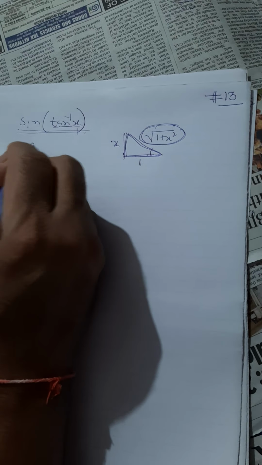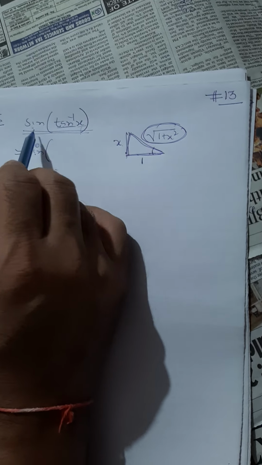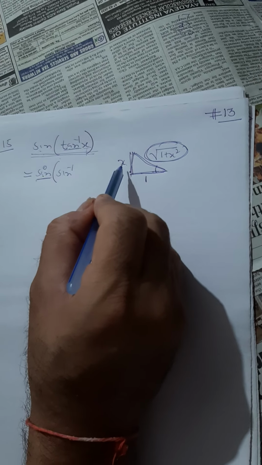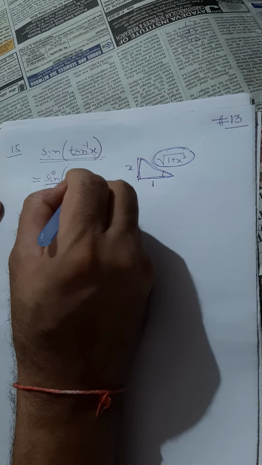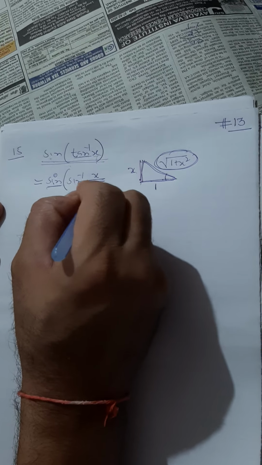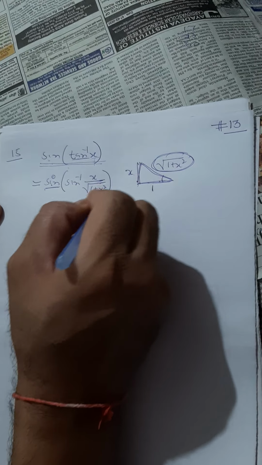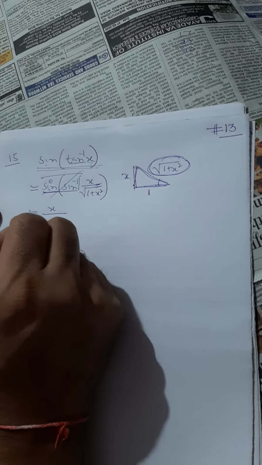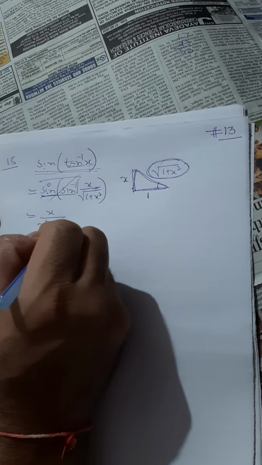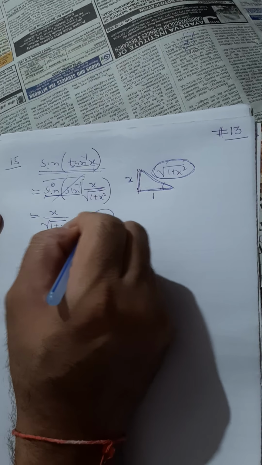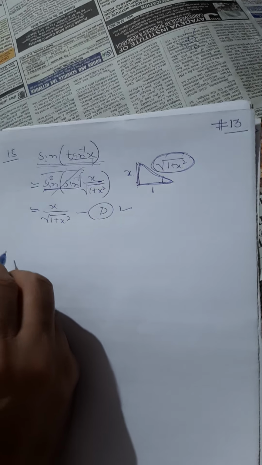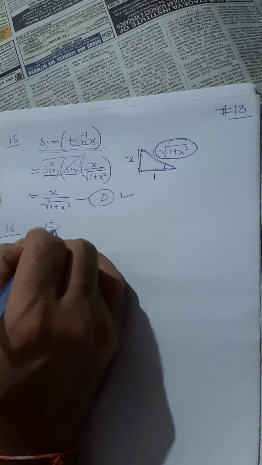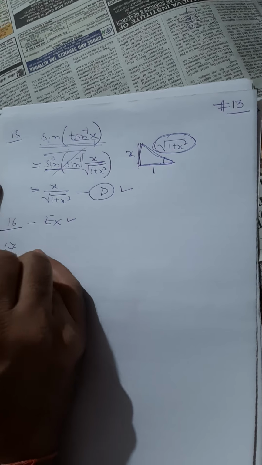I want the sine function, sine inverse. So it would be opposite upon hypotenuse, so x by root of 1 plus x square. So this will get cancelled now. So it is just x upon root of 1 plus x square. This is option D. 16 number for you, you can try. I'll go to the last one, 17.